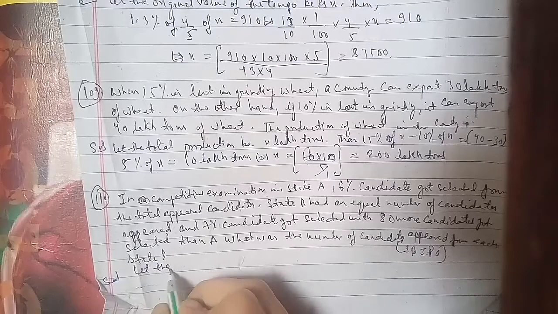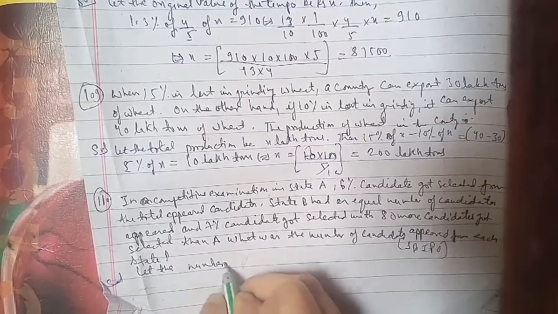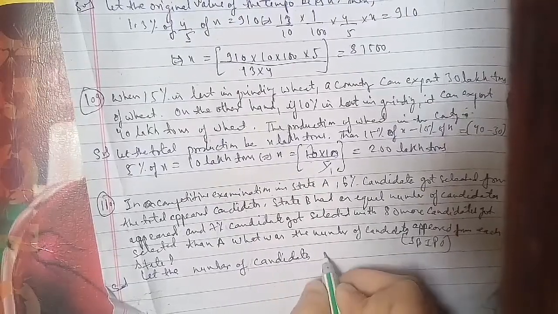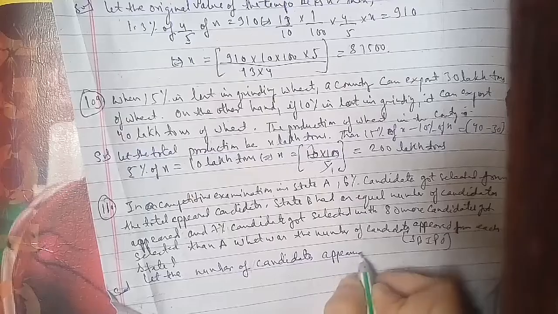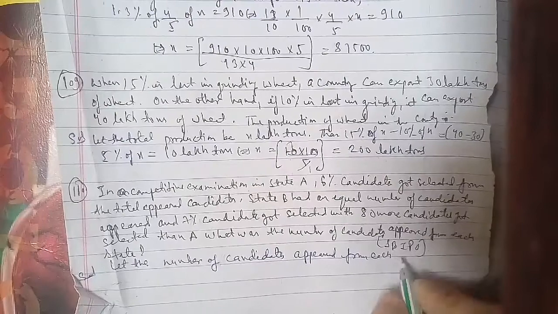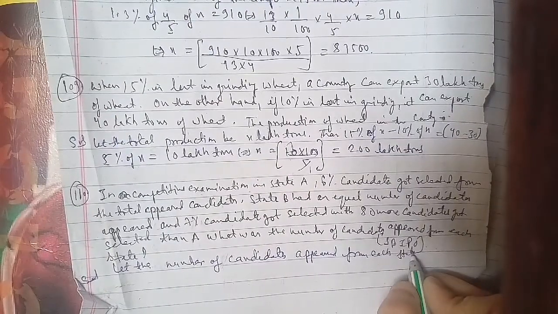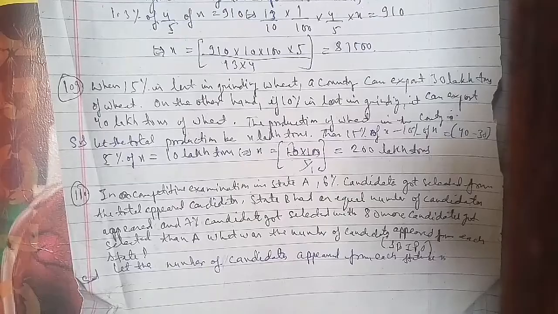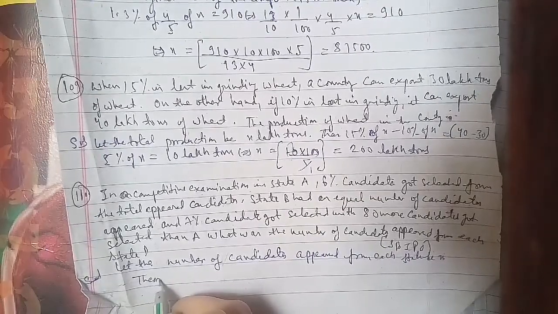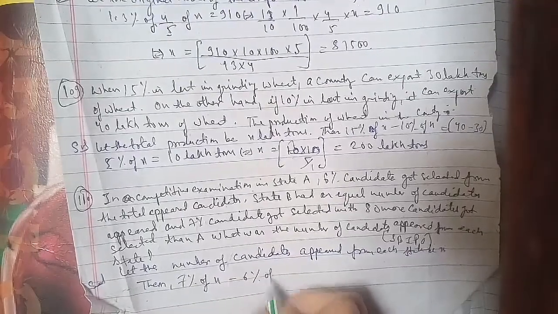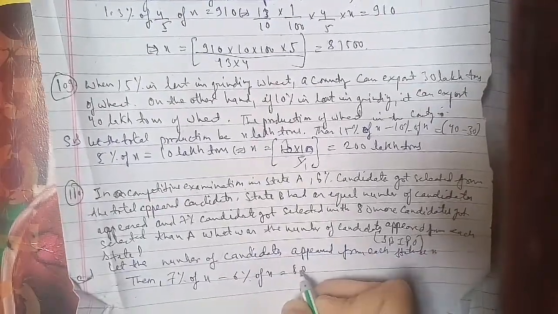let the number of candidates appeared from each state be X. Then 7% of X minus 6% of X equals 80.